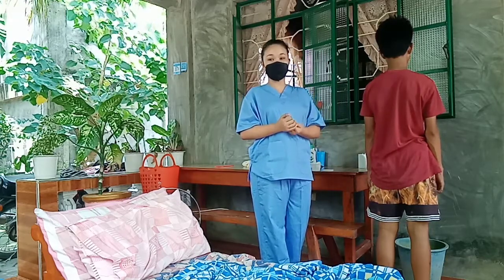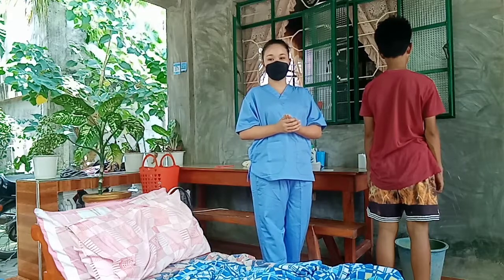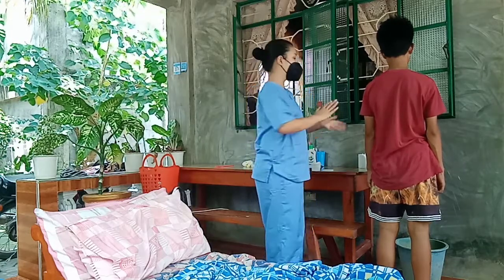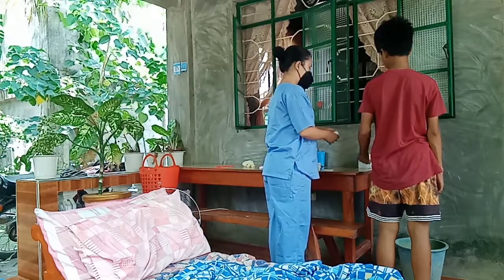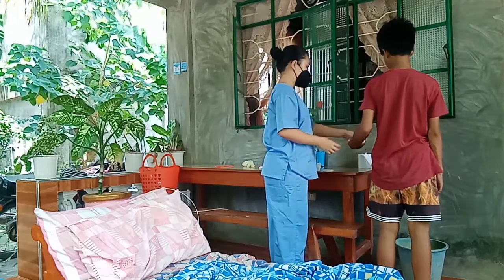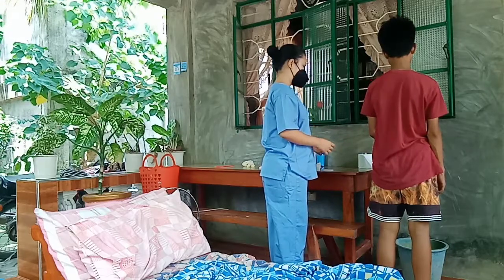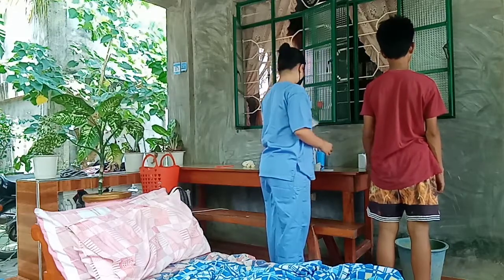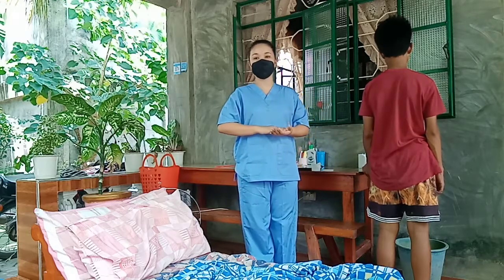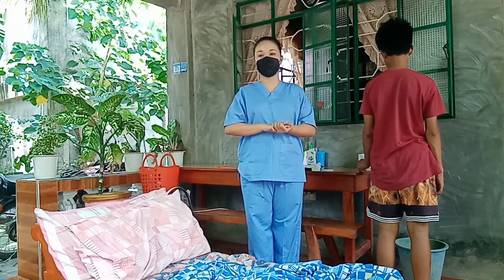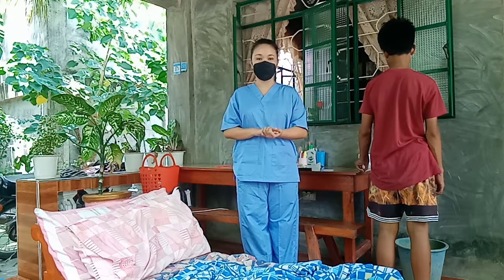Next is rinse area and dry if agency procedure indicates. So, rinse the area, sir. Rinse the area. Just dry it. The next is help patient pass container through urine stream after patient initiates stream.